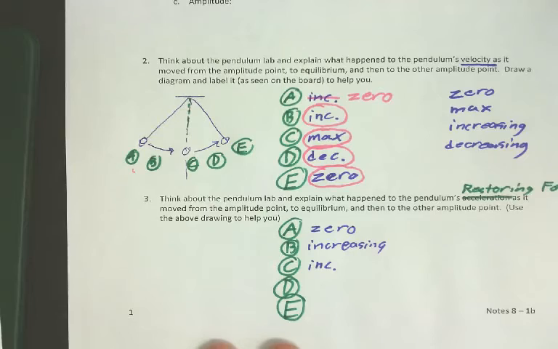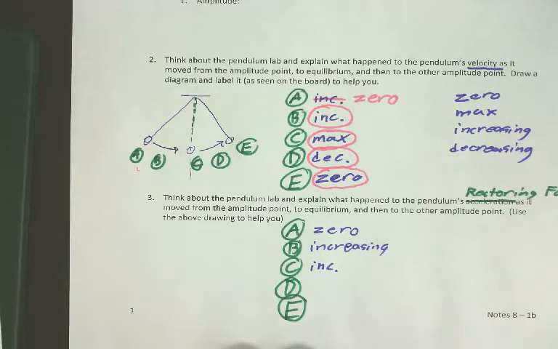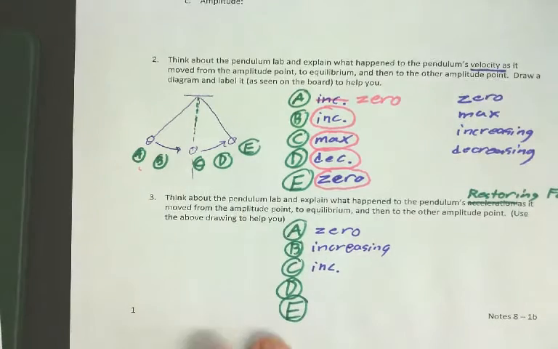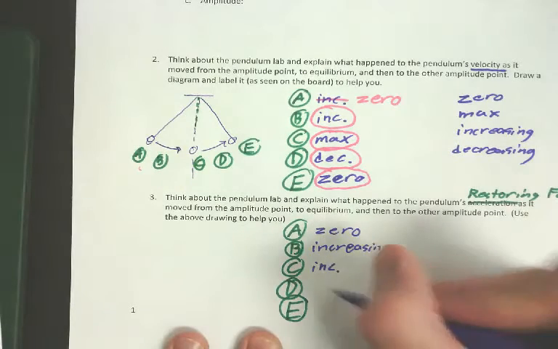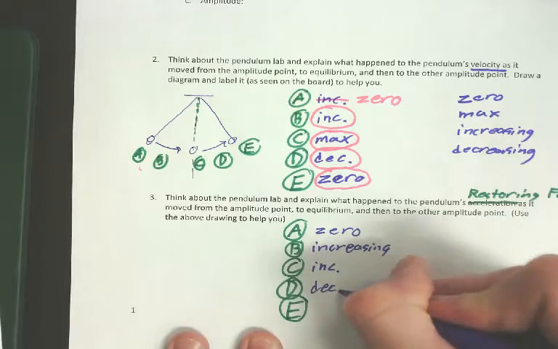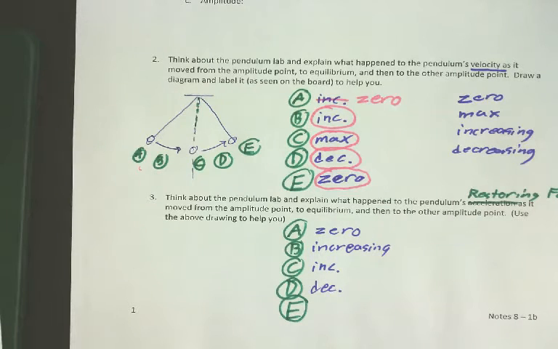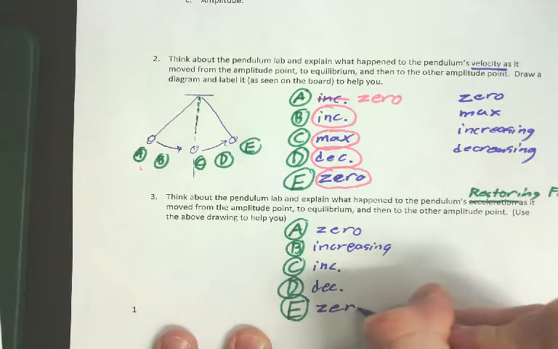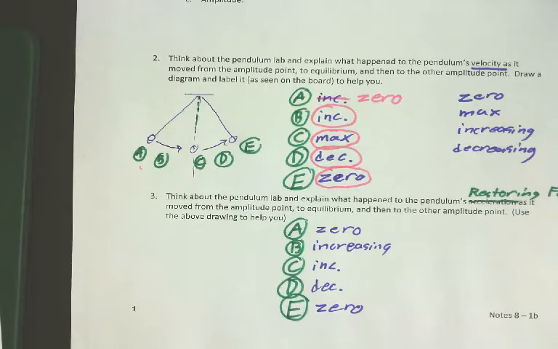Okay, good. Let's see. Morris, what do you think about D? What do you think the restoring force is at D? Decreasing, you said? You said decreasing. Okay. And Dalton, what do you think about E? All right. I like it. All right. Excellent.